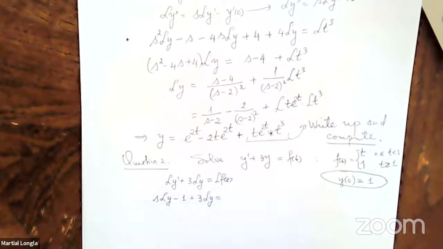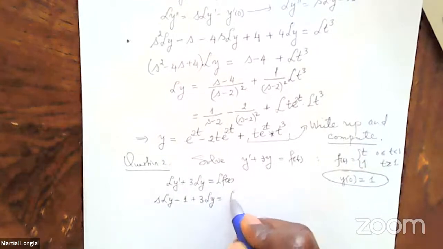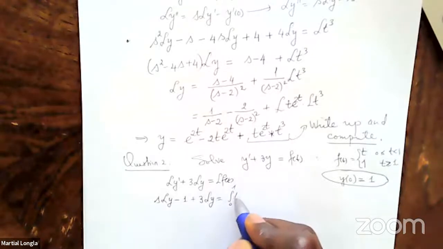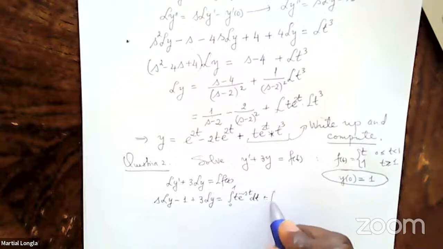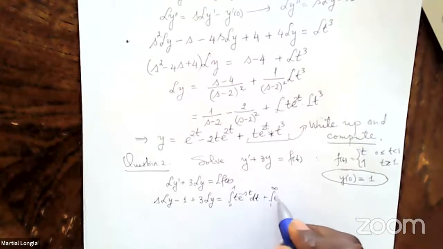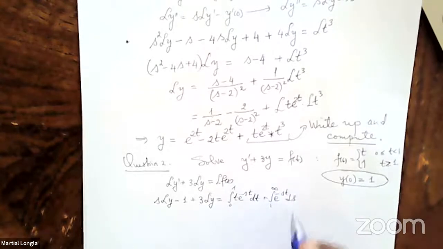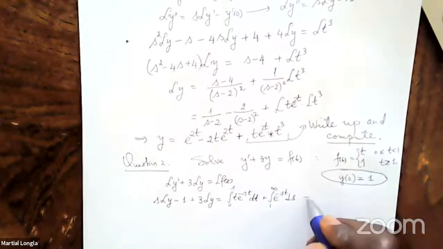And what's the Laplace of f of t? That is the integral from 0 to 1 of t e to the negative st dt plus the integral from 1 to infinity of e to the negative st dt. That's it.